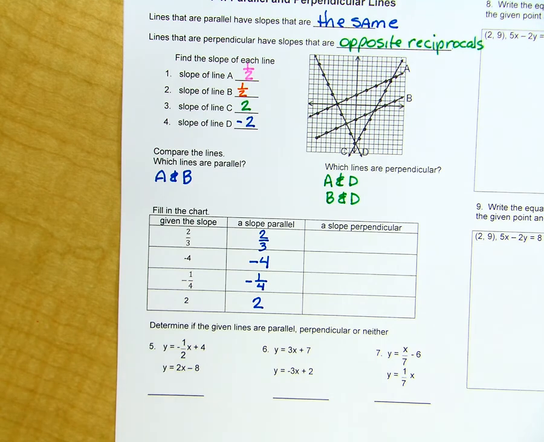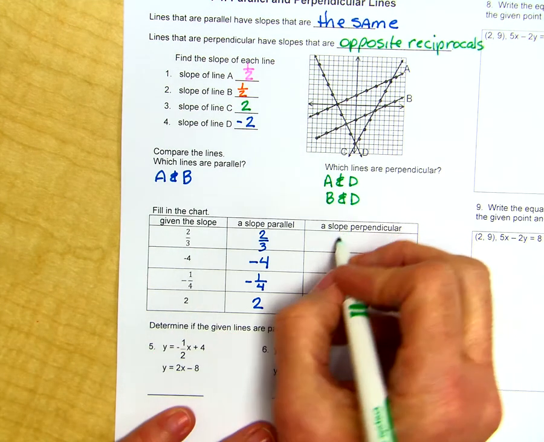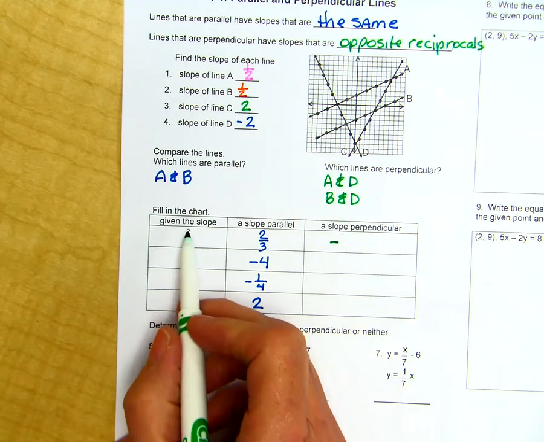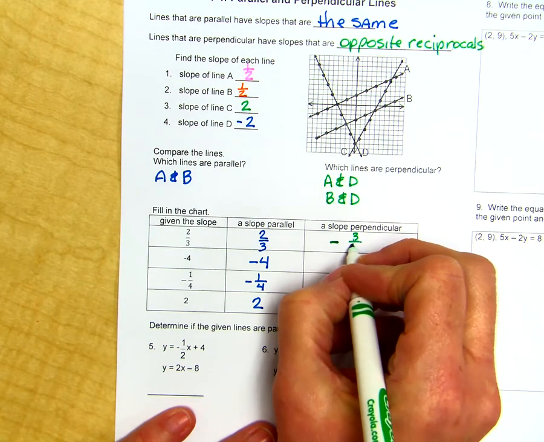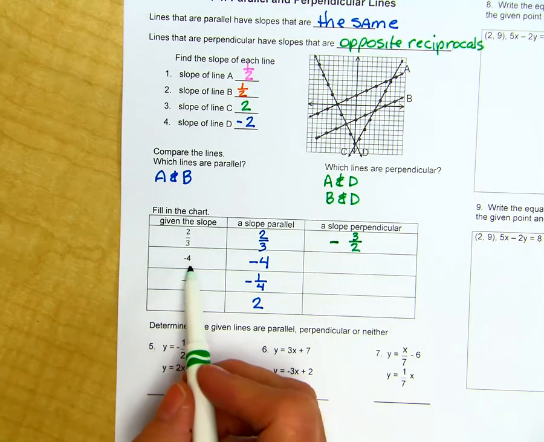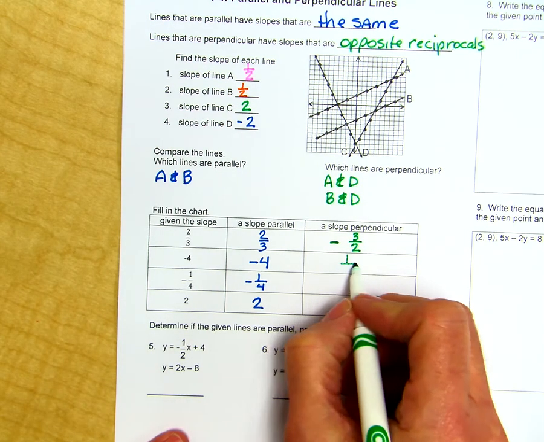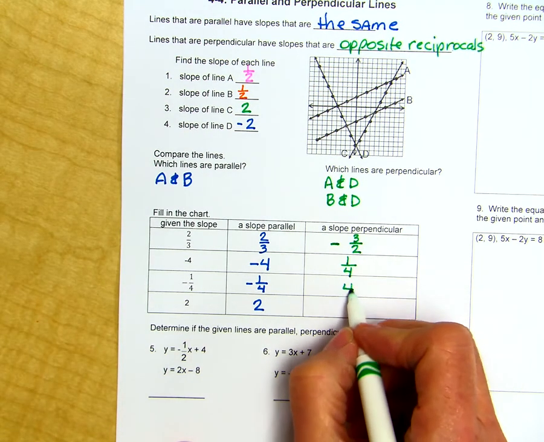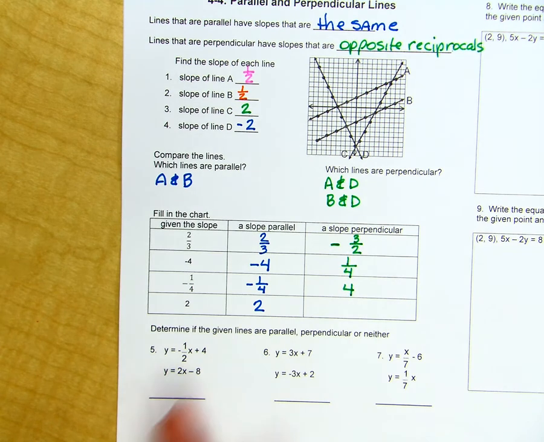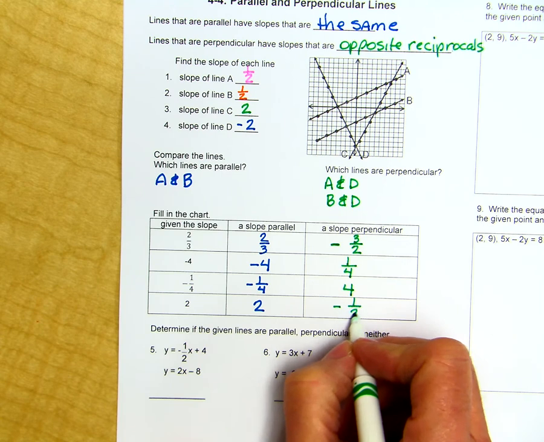Perpendicular slope would be the opposite reciprocal. So since this is a +2/3, I'm going to have a negative. And if I take the reciprocal of 2/3, I get 3/2. The opposite reciprocal of -4 is going to be +1/4. The opposite reciprocal of -1/4 is going to be a +4, and the opposite reciprocal of 2 is going to be -1/2.